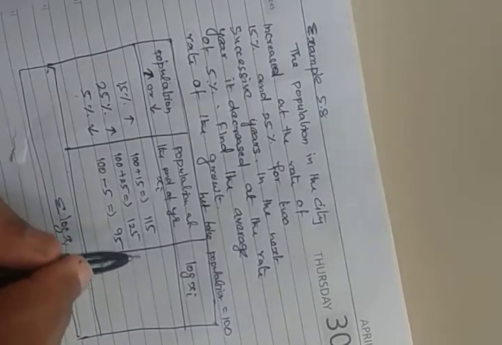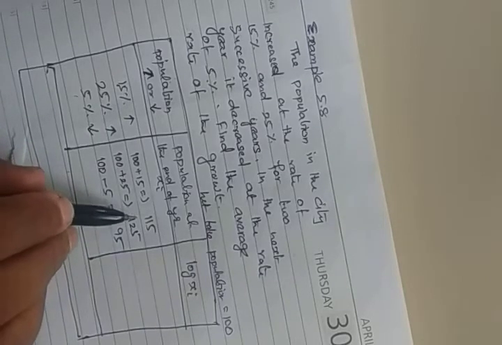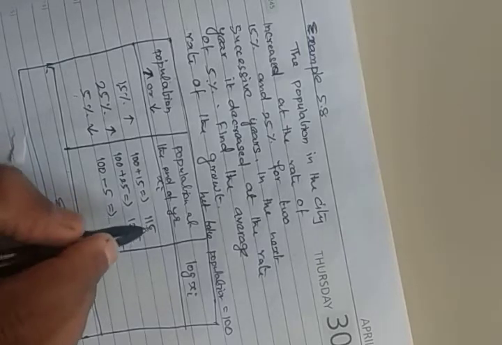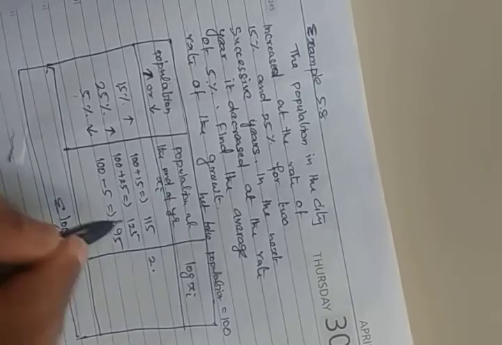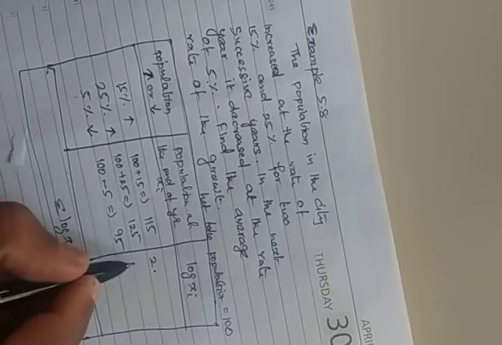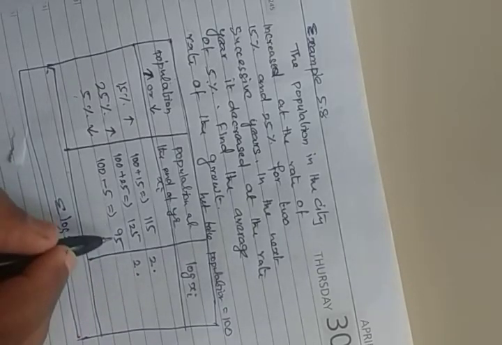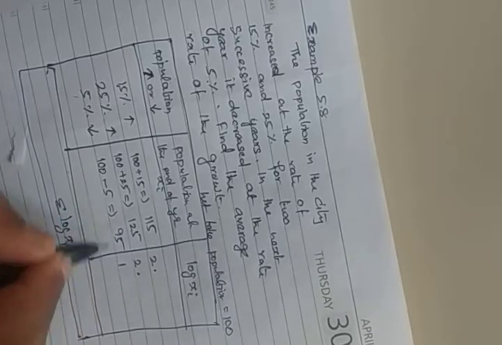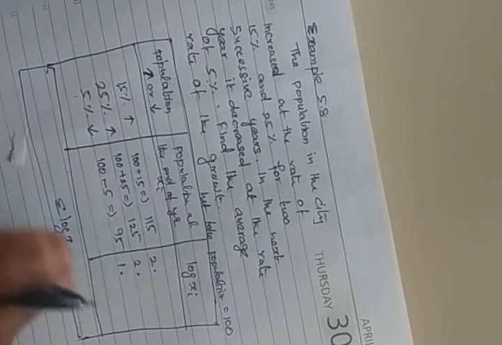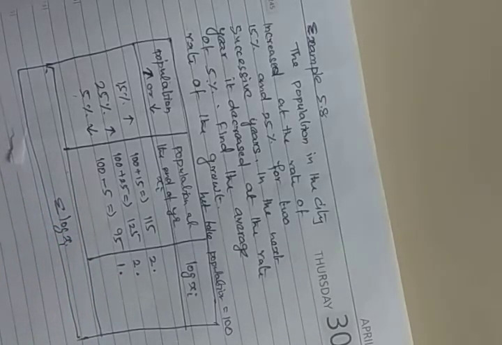Here again we will write the characteristic. How many digits are there? 3 digits. So 3 minus 1 is 2, so 2 point will come. Here how many digits are there? 3, so the answer is 2 point will come. Here how many digits are there? 1, so 1 minus 1 is 0. Now we need to take the logarithm for this one.